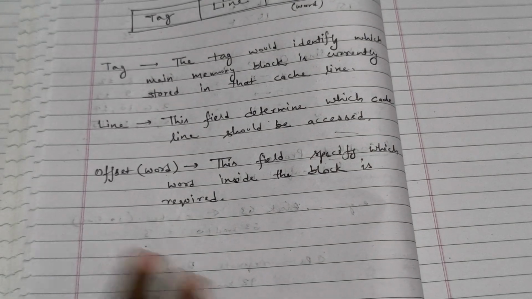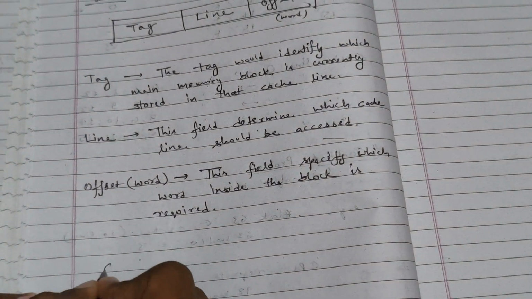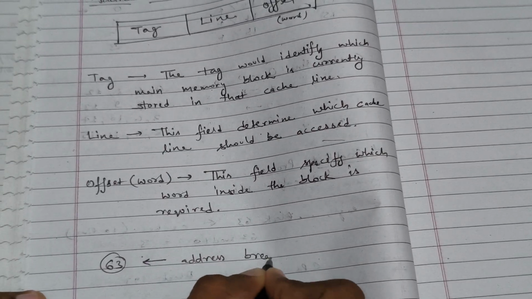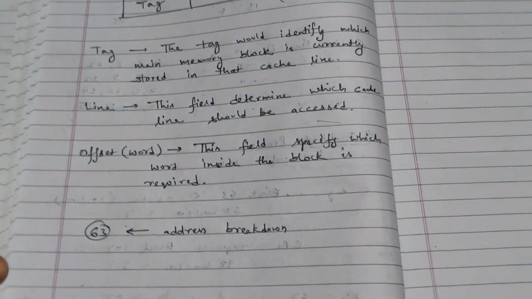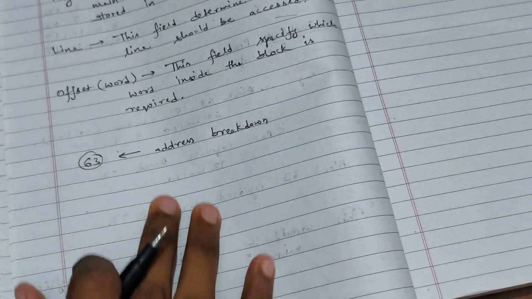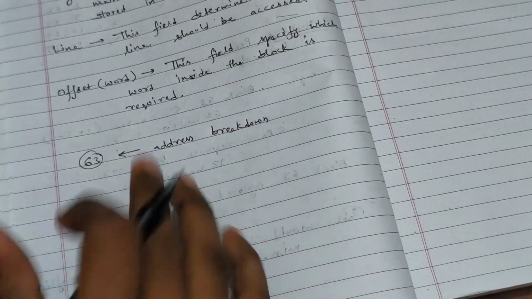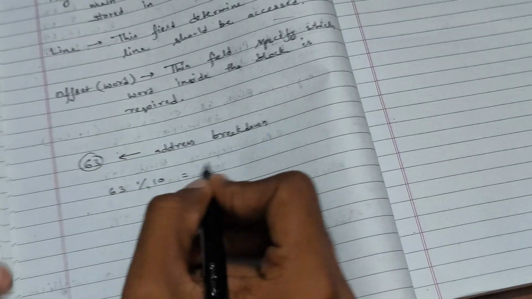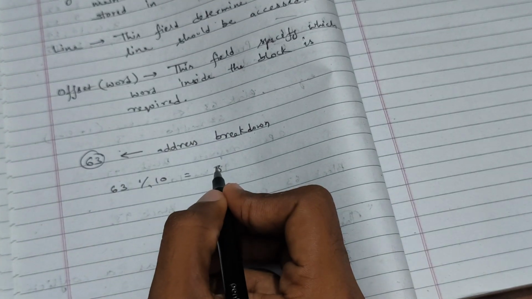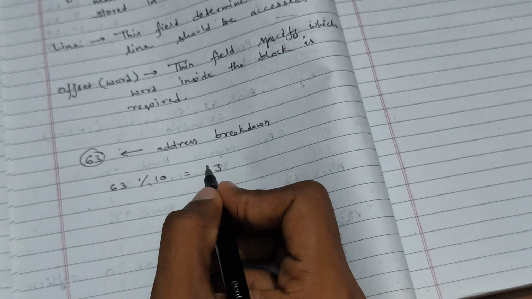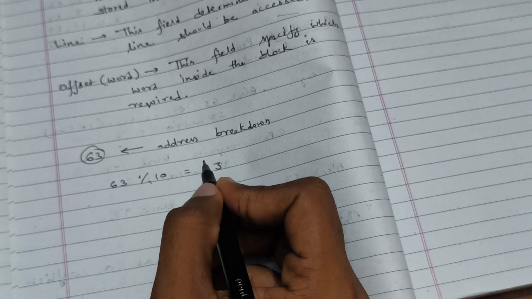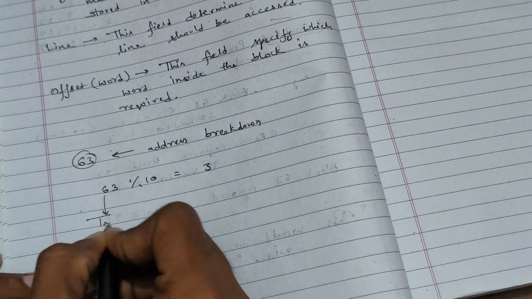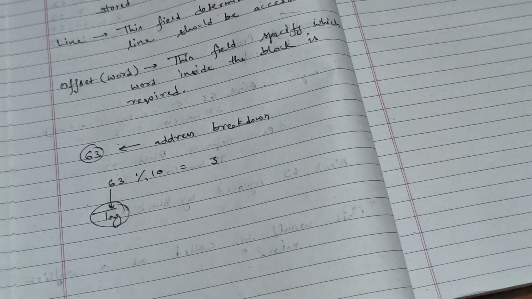Now let me just take the previous example. We were having 63, right? Let us do the address breakdown of this data element. While doing the direct mapping, we were taking a mod of it and getting 3. So one thing which is very clear is that the cache line would be 3. The remaining part, which was 6, is the tag.